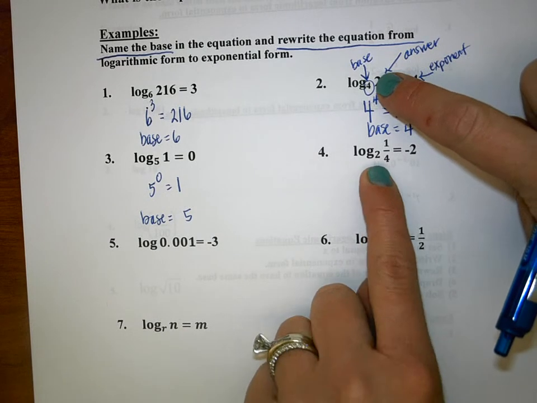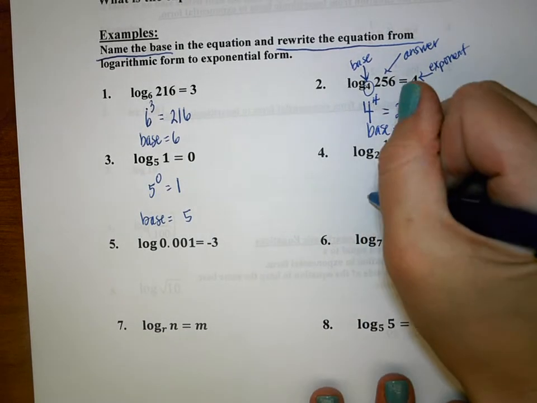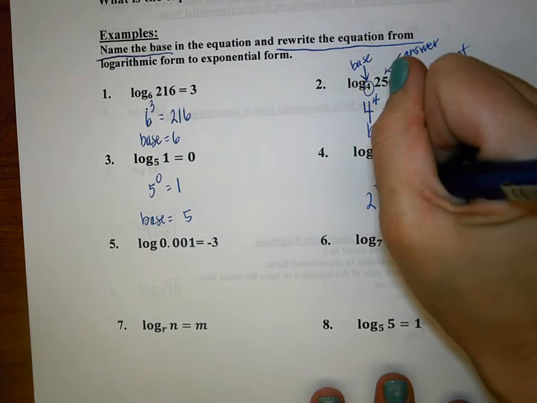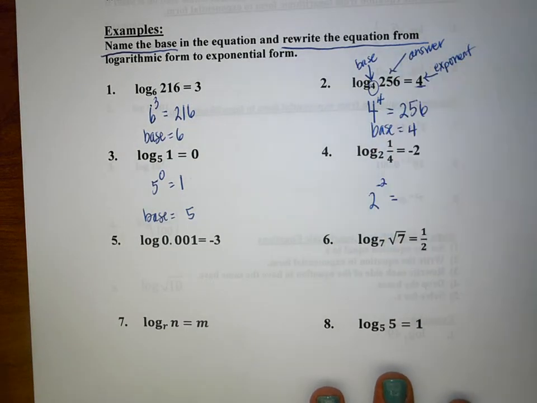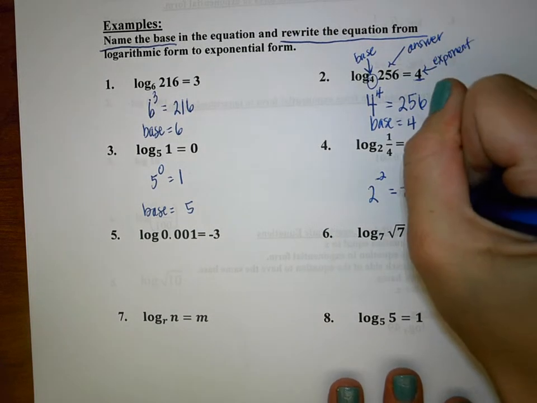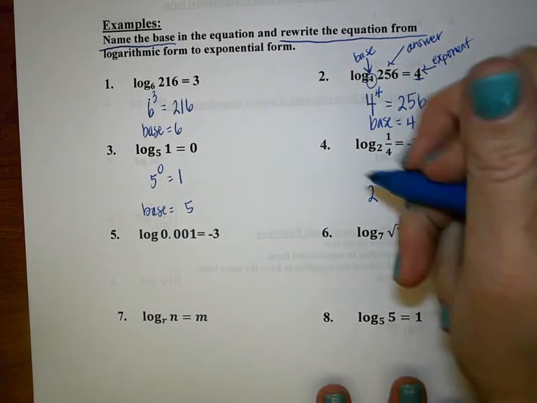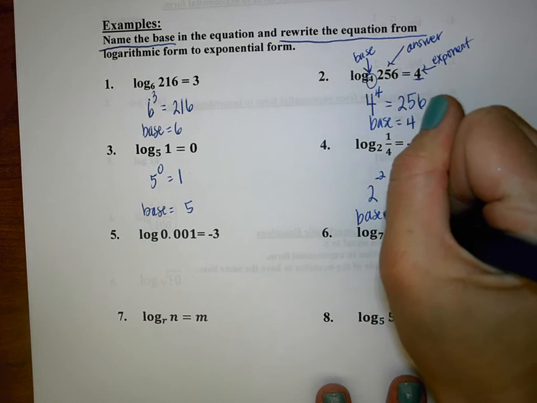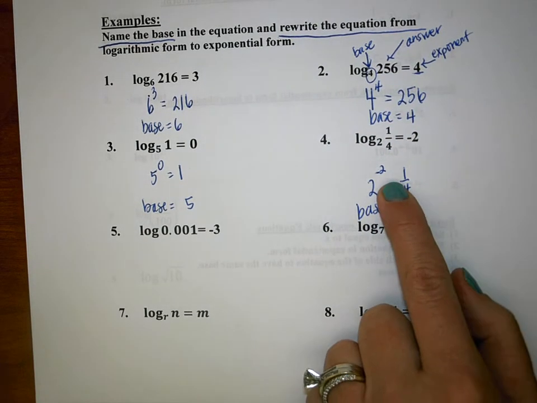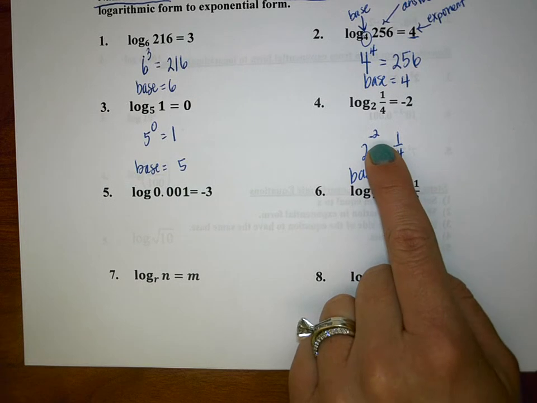So it's going to be 1/4. 2 to the -2 equals what? 1/4. Very good. And what is my base? 2. Good. And if you think about that again, like this, you'd get rid of the negative exponent by moving it to the bottom, right? And you'd end up with 1/4, which is what we have.